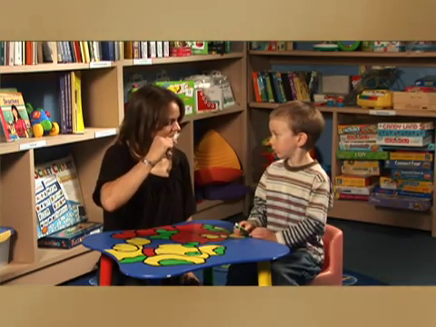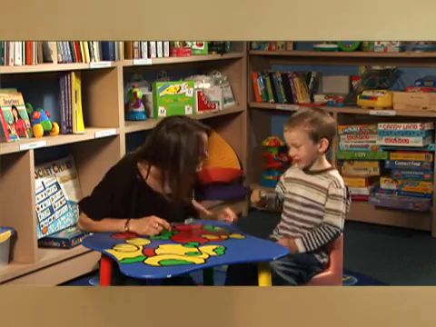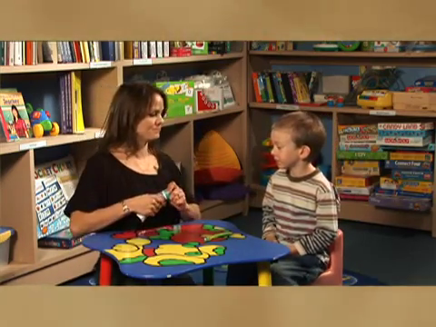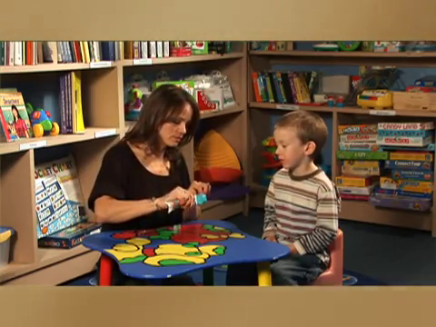First, we will watch an example of a therapist successfully probing a lower level prompt. Then, we will watch an example of a therapist probing a lower level prompt where the child fails and the therapist moves back up to the higher level of prompt.